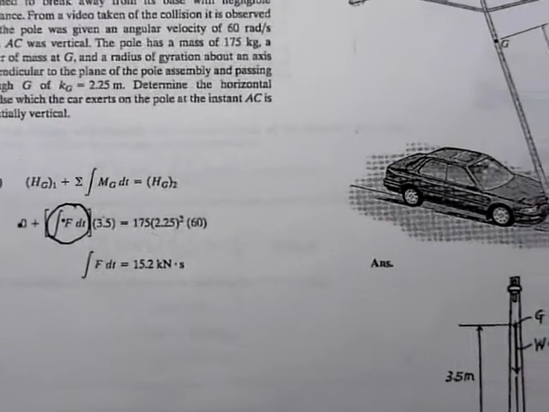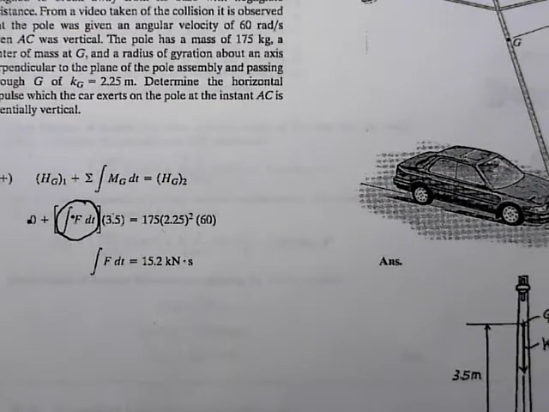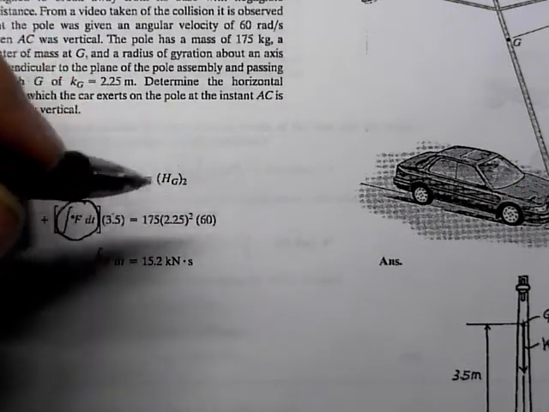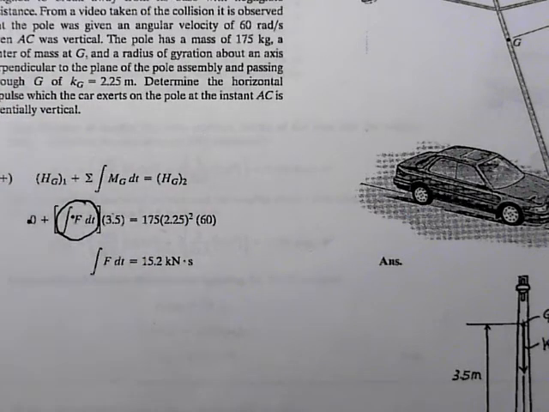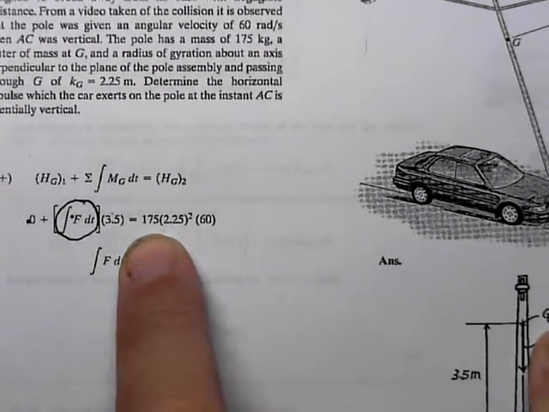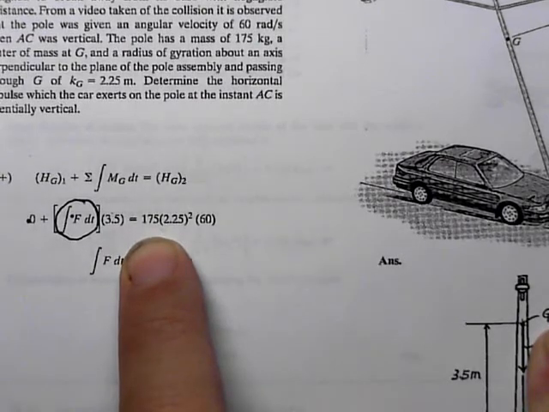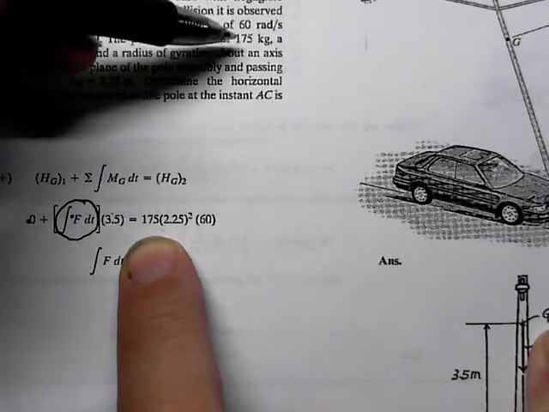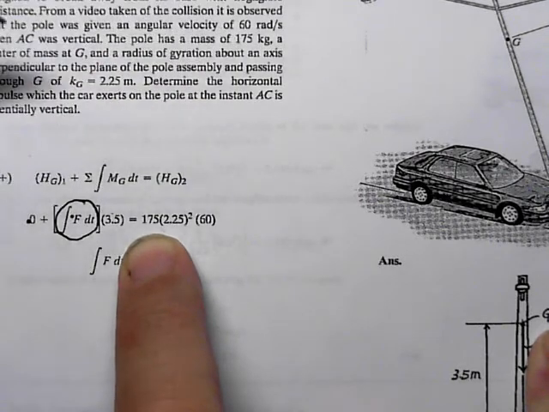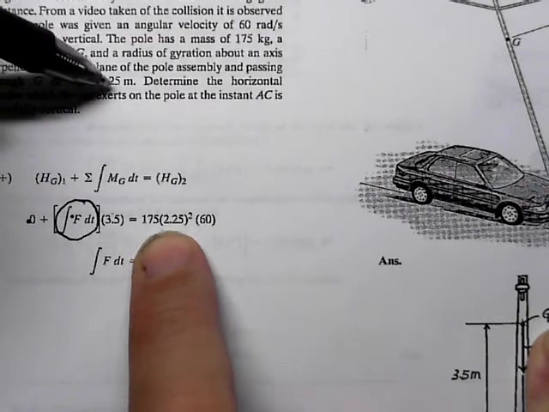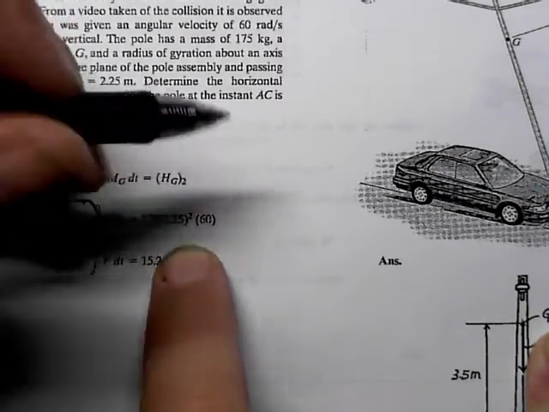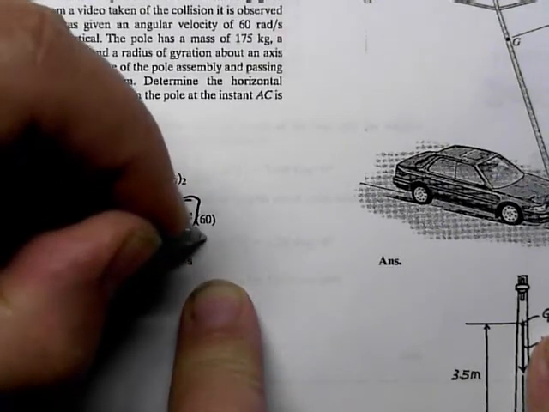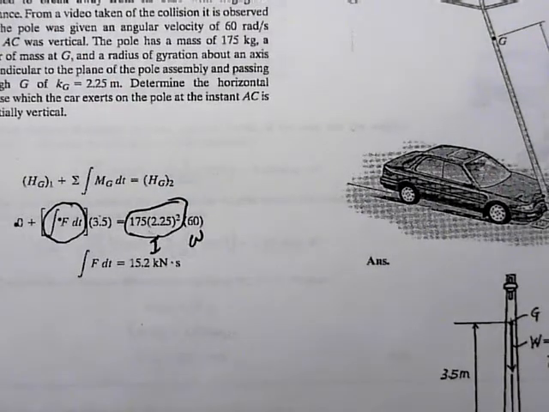And then finally, we will have a 1/2 I omega squared. I'm sorry, not a 1/2 I omega squared. We're going to have an I omega. And so our I is going to be mk squared. So m of 175 and k of 2.25. mk squared, making this I, and making that the omega that was given.